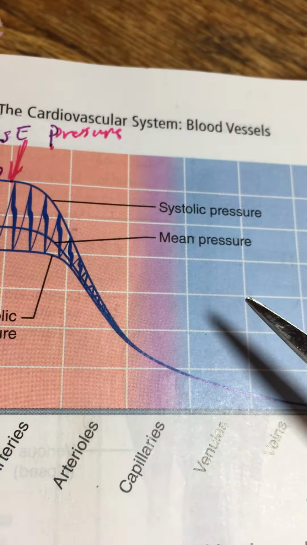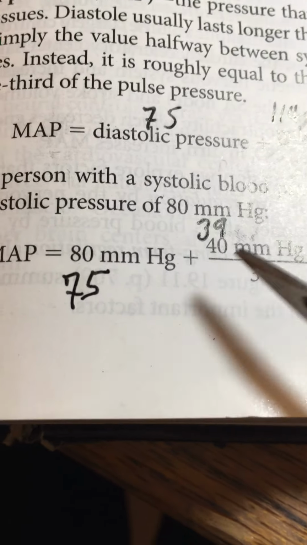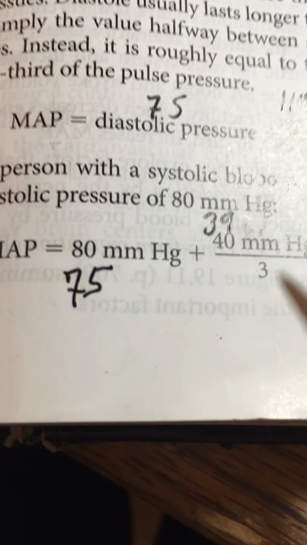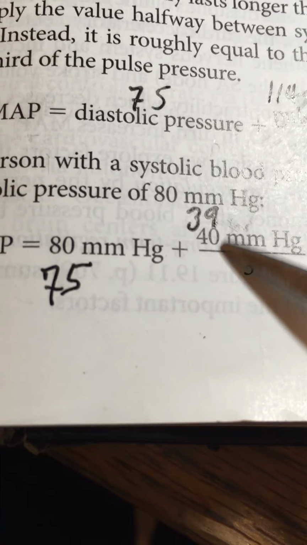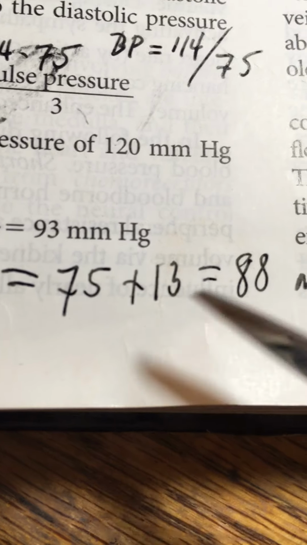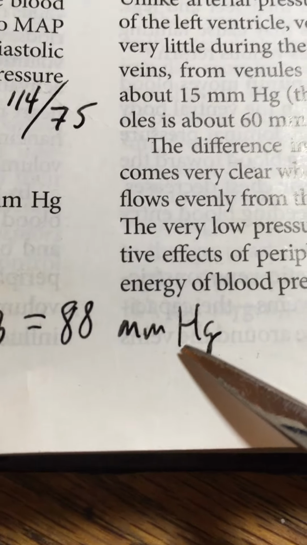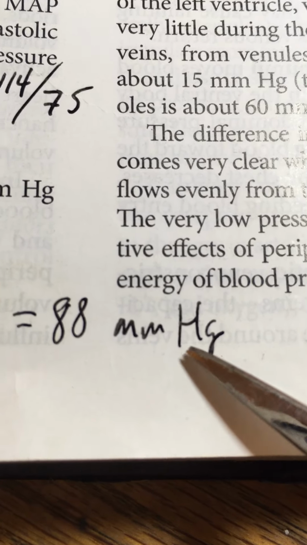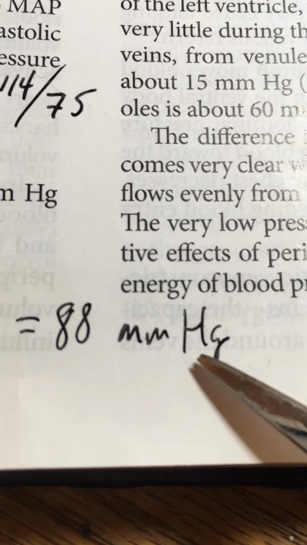So let's put 75 here, and then we'll put 39 here, and we'll put 3 here. So the diastolic pressure of 75 plus 1/3 of the pulse pressure, which is 13, will give us 75 plus 13 is 88 millimeters of mercury as a healthy mean arterial blood pressure. Okay, so that's something to bear in mind.